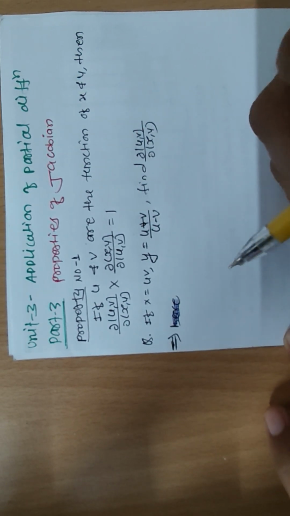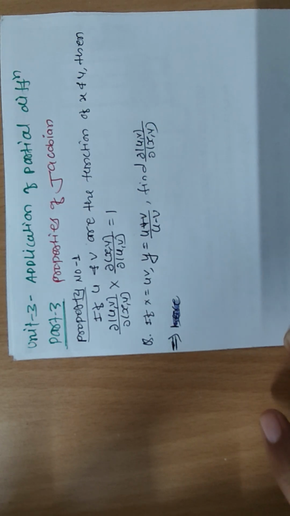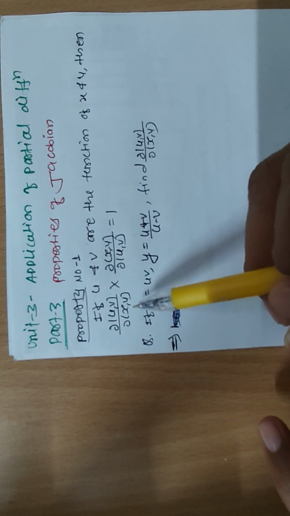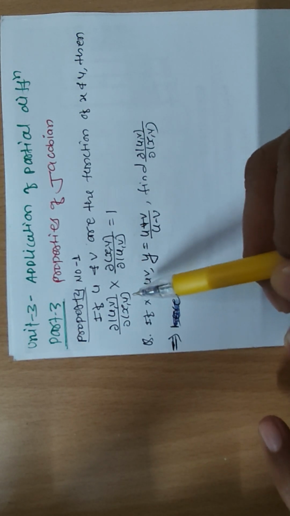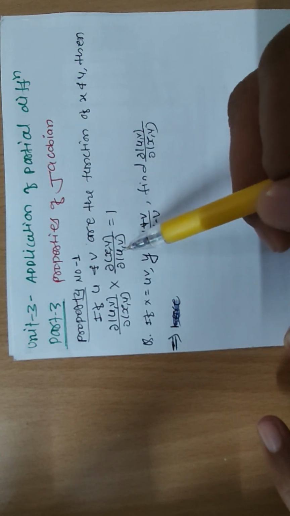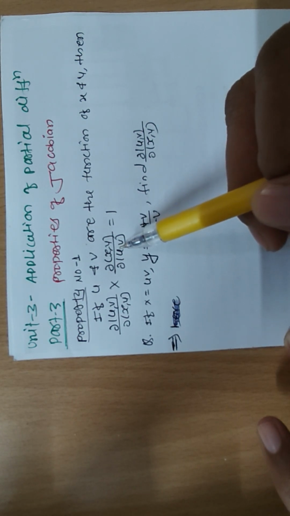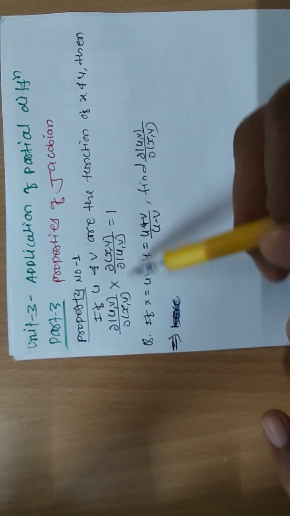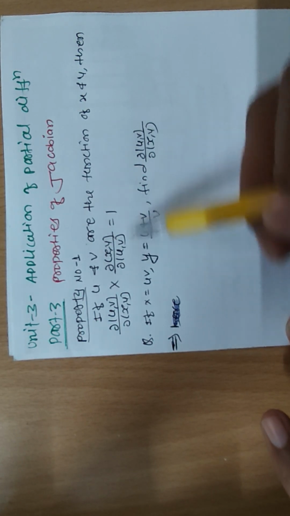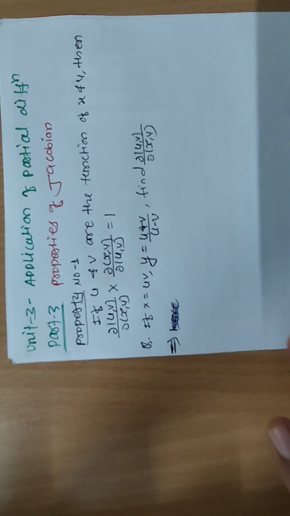It means that you are given functions u and v with variables x and y. First we calculate the partial derivatives of u and v with respect to x and y. Then multiply by the Jacobian of x and y with respect to u and v. You multiply these two Jacobians and we will get 1. Now see one example about property number 1.